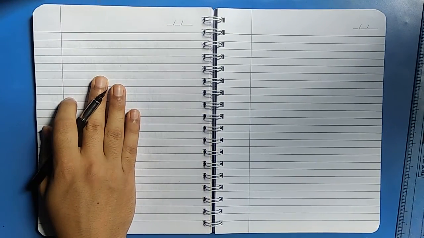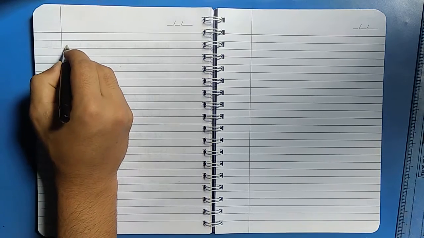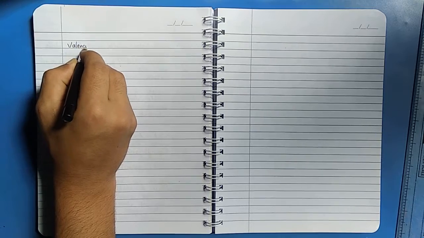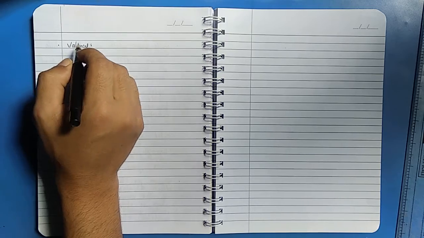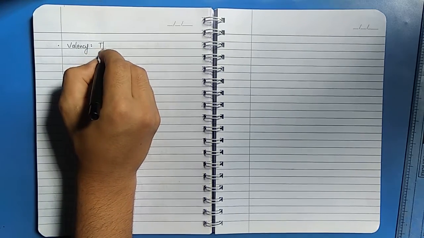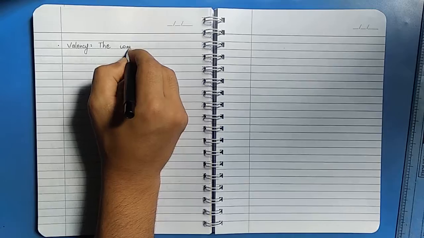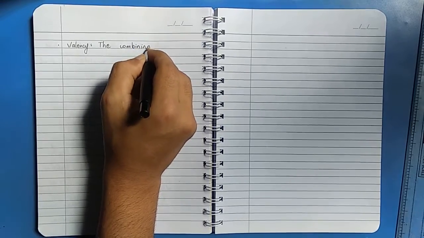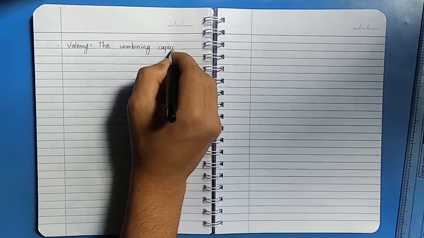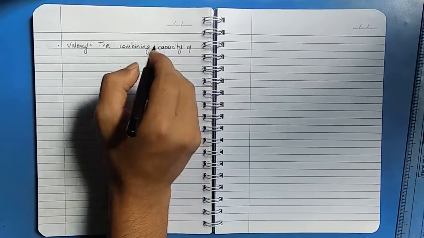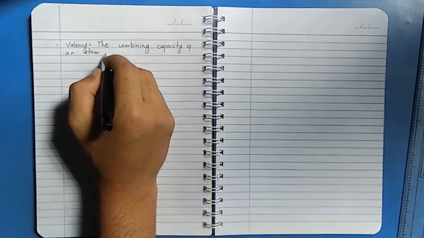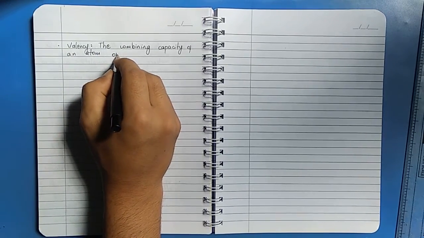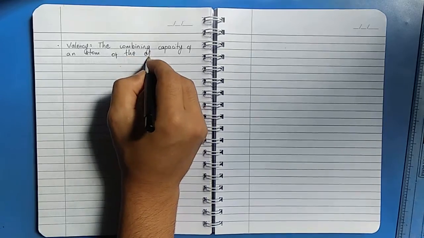Up next, we'll learn what a valency is. In simple terms, if we need to define a valency, we can state that it is the combining capacity of an atom of the elements.